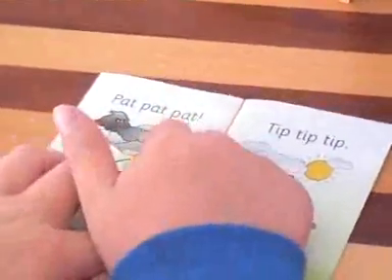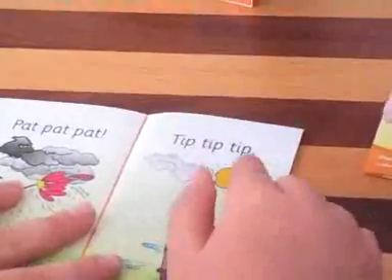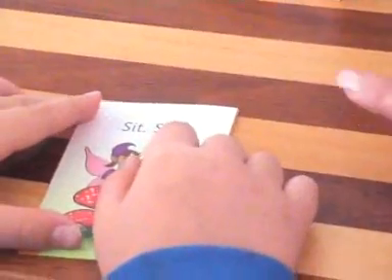Next one. Oh, we're so good at this. We're so fast. At. Pat. At. Pat. Pat, pat, pat. Tip. Tip, tip, tip, tip, tip. You forgot to do that, didn't you? It. Sit. It. Sit. Well done.